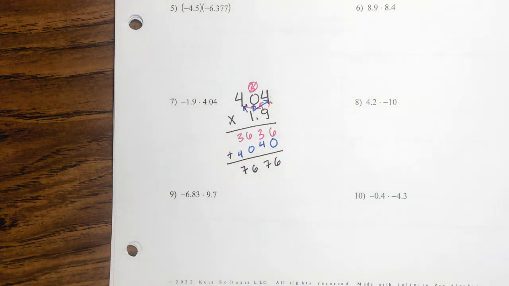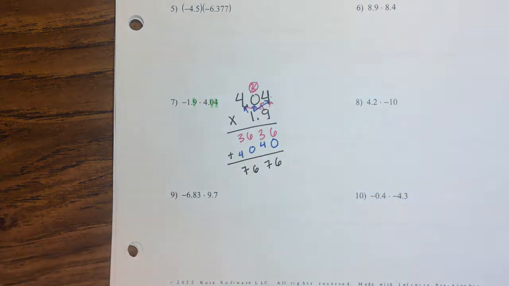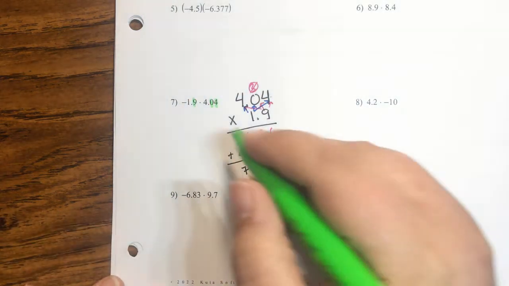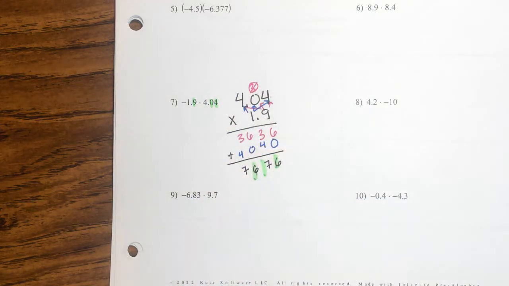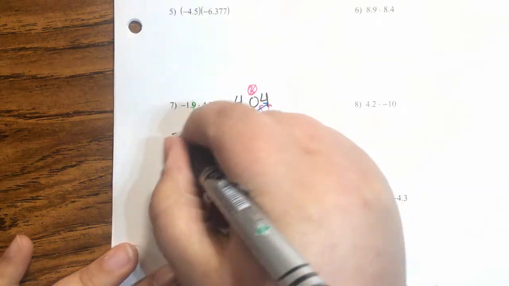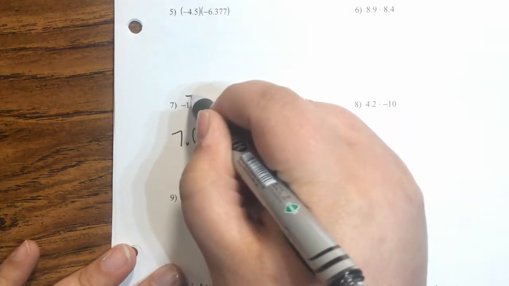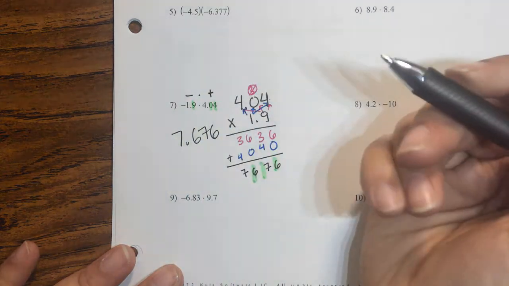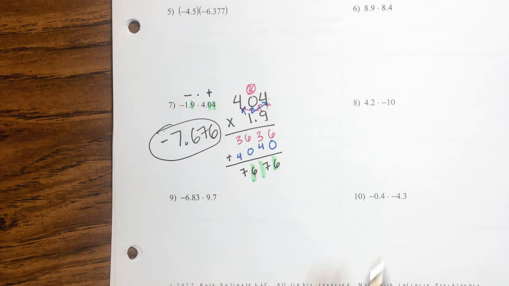In the multiplication problem, there are 1, 2, 3 numbers behind decimal spots. So we need 1, 2, 3 places behind a decimal. We've got 7.676. This was a negative times a positive, so the final product has to be negative.